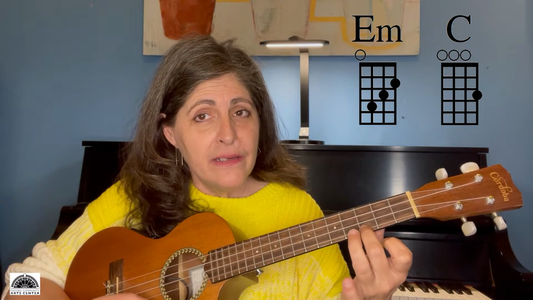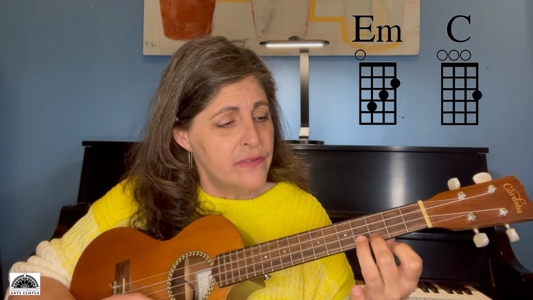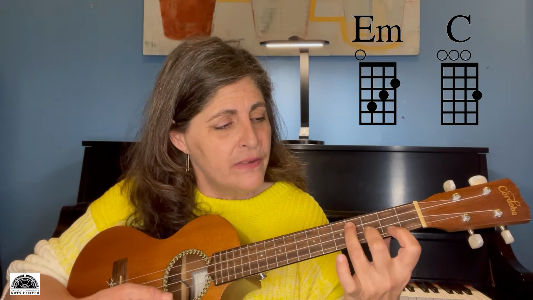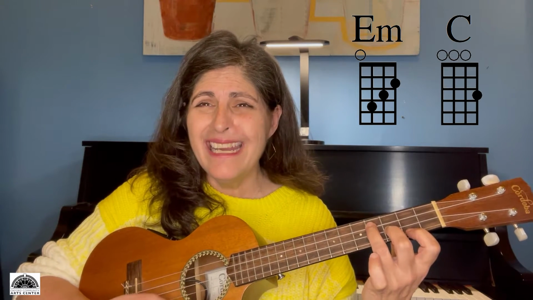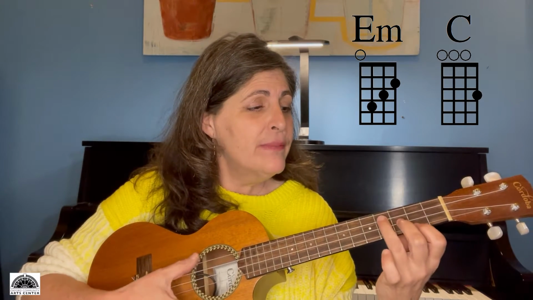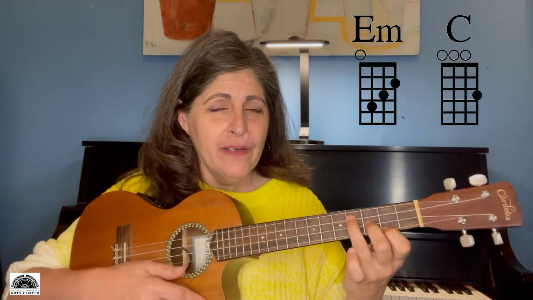I've got my 2nd finger there on the 1st string, and I move it up to the 2nd string, and then my 3rd finger gets the 3rd string, my 1st finger gets the 1st string, and it makes a little diagonal, okay? You see, that's an E minor chord, all right? And going from that C to that E minor in particular is going to be incredibly handy for you, okay? Going from one to the other.